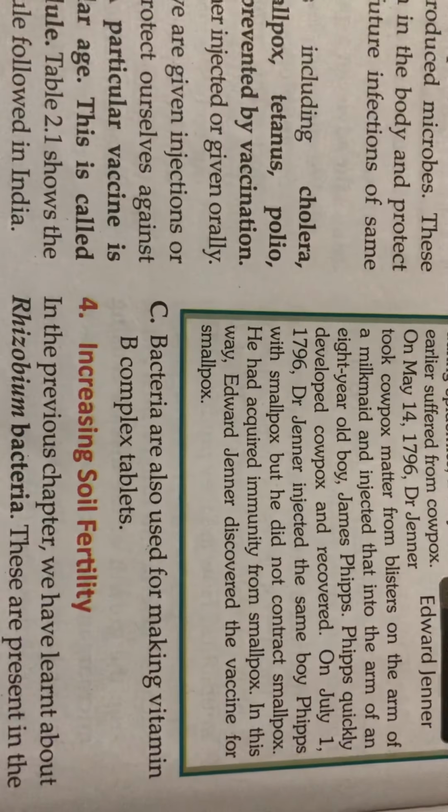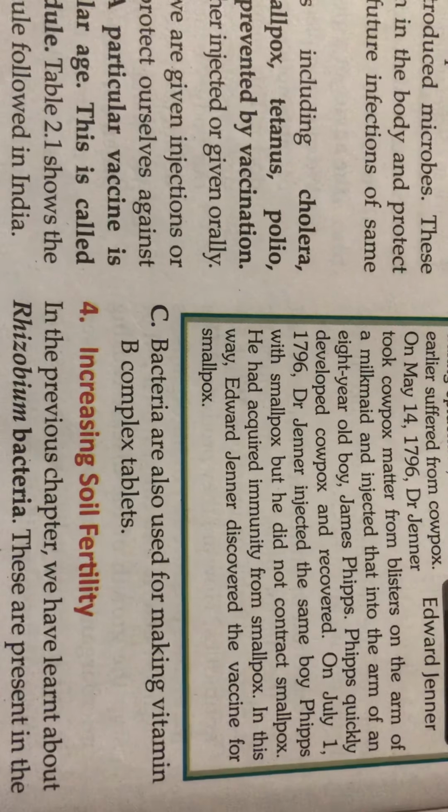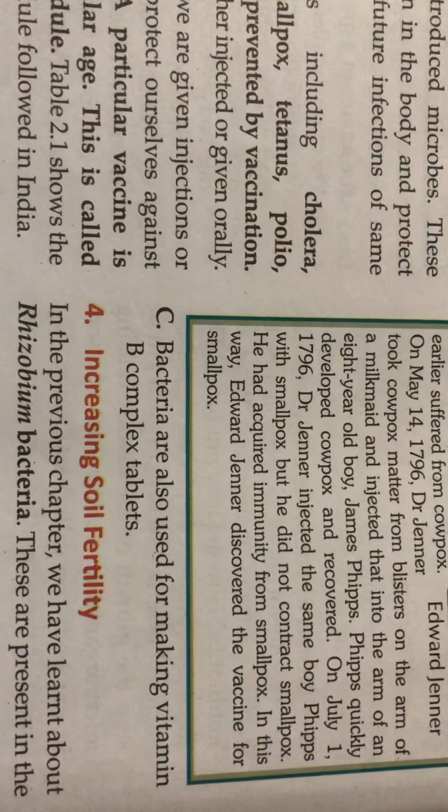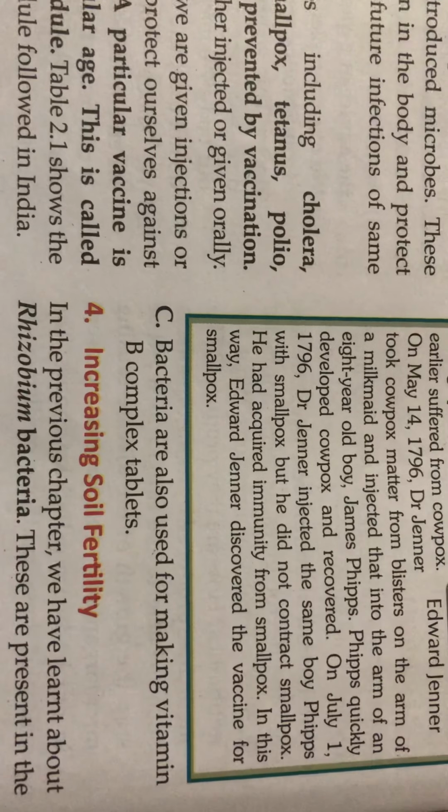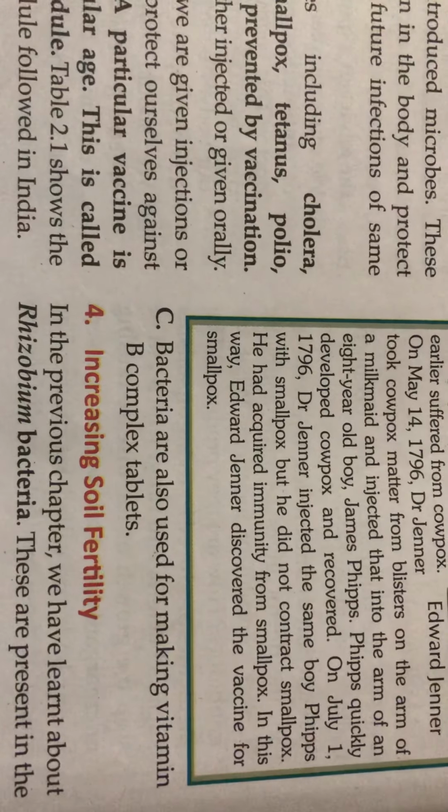Bacteria are also used for making vitamin B complex tablets.